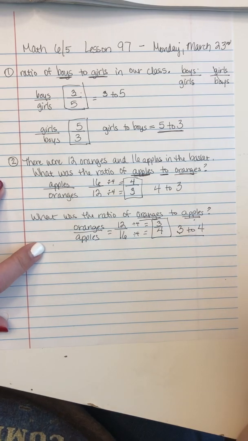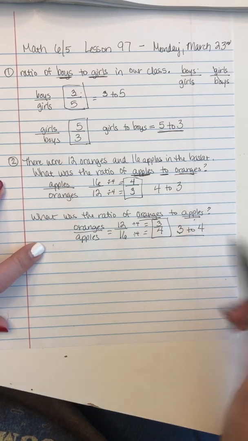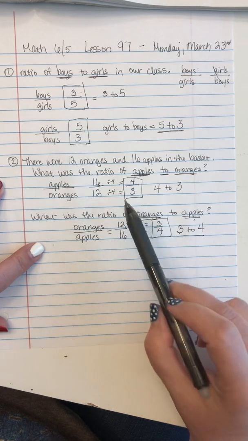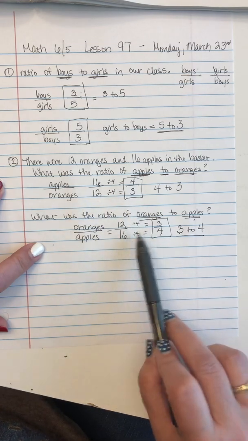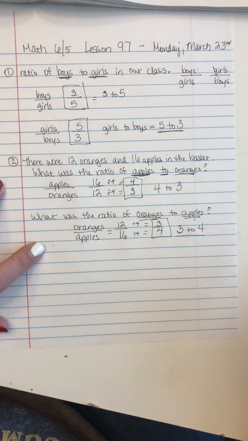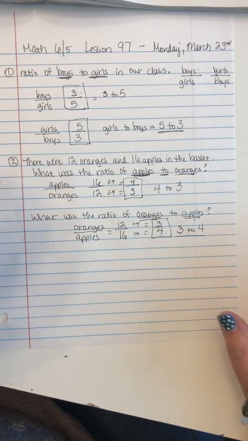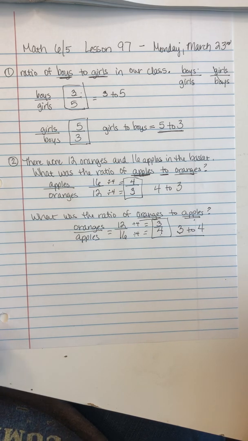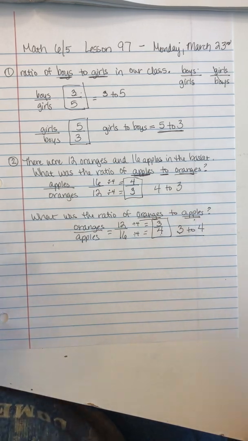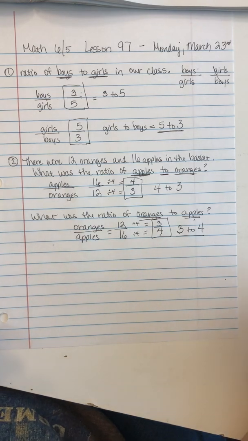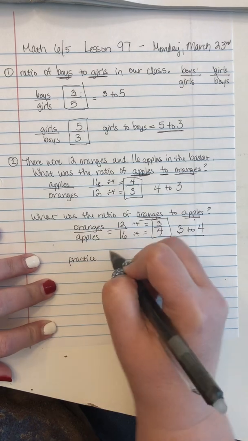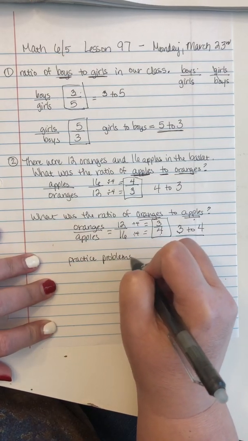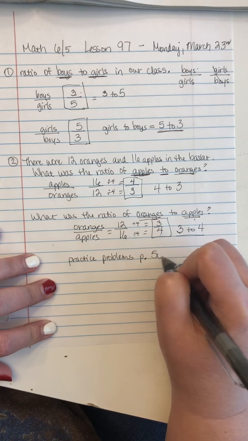Your practice problems are just going to ask you for the fraction. So just be sure that you put the fraction in its lowest form, that you reduce the fraction to its lowest form like we've done here. And again, remember, you do not have to change that into a mixed number because it is a ratio, and a ratio wants to see the relationship between the two numbers, even if it means it is an improper fraction. So your practice problems for lesson 97 are located on page 505.